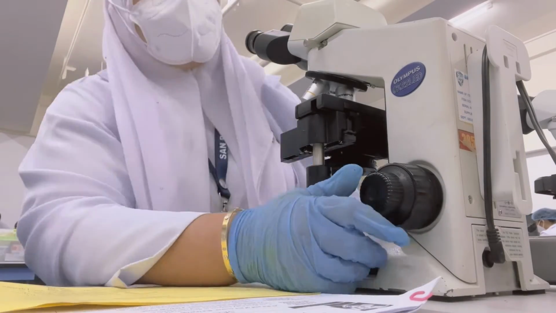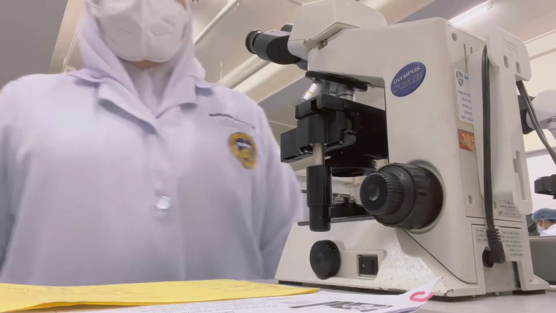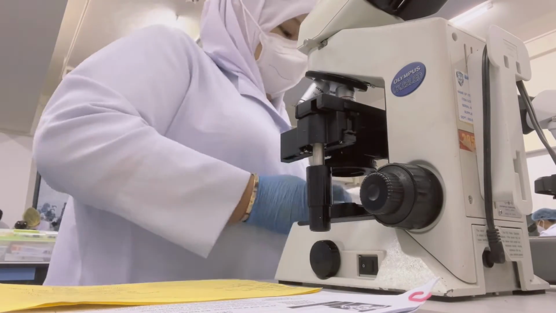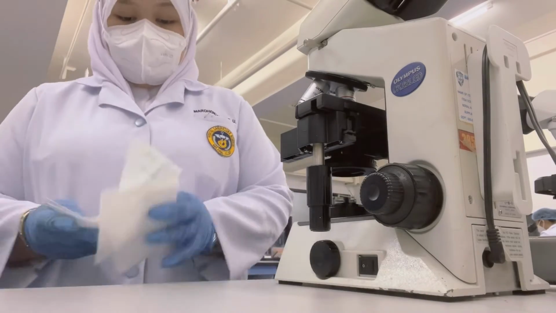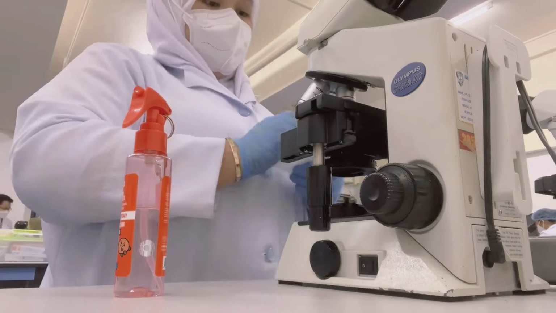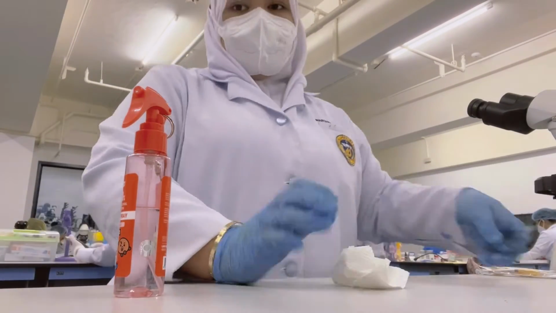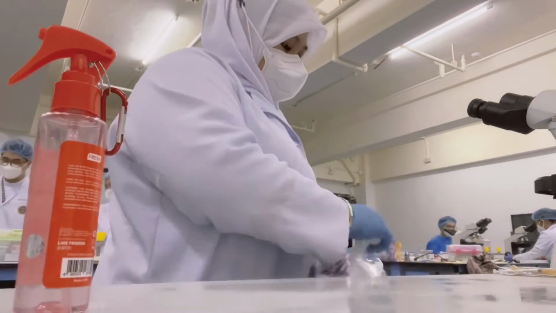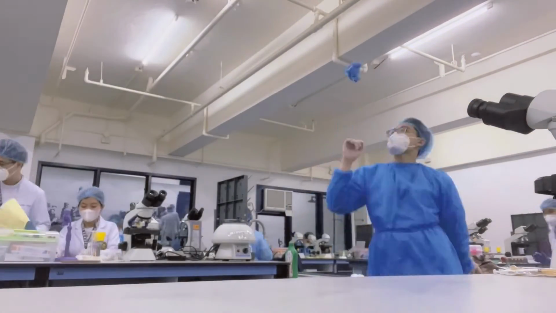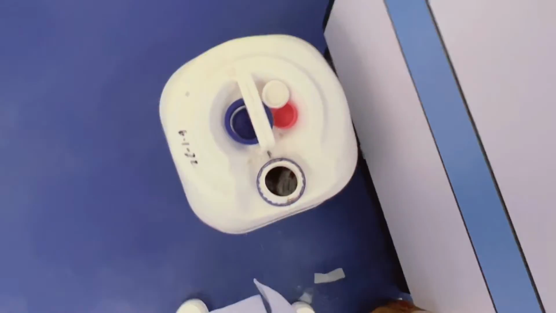After the procedure, make sure to clean the microscope being used and return it to its storage position. Also, make sure to disinfect the working space. And lastly, dispose of the used slide in the proper bin.